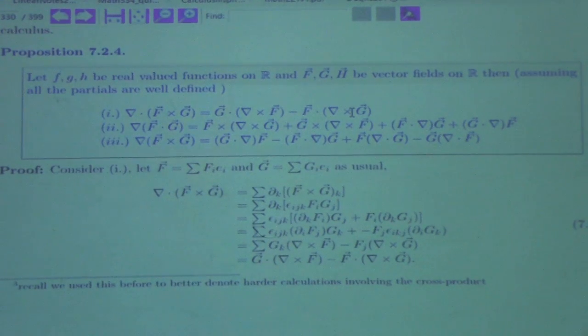If you were so foolish as to calculate the divergence of the cross product of two vector fields, you could take two vector fields and calculate their cross product. That would give you another vector field. It turns out that it's g dot the curl of f minus f dot the curl of g. That minus is perhaps surprising.